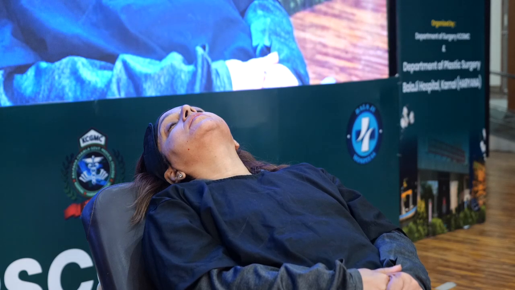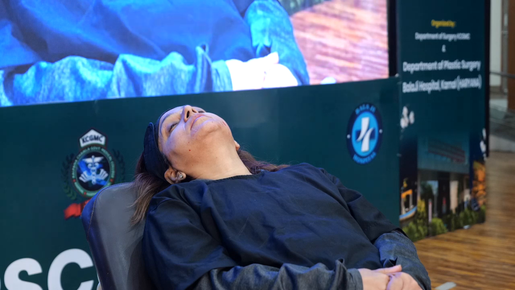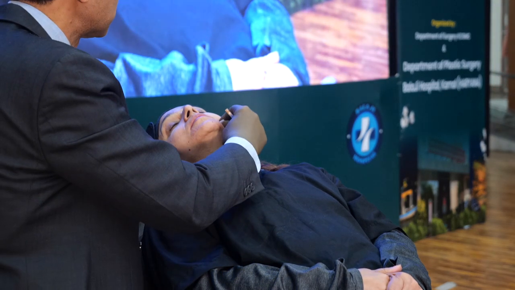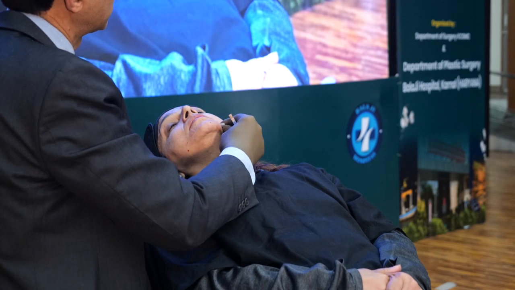Lastly, I am going to use a cannula for lip filler injection. So is it safe to inject in the subcutaneous plane? Earlier we used to inject supraperiosteal.